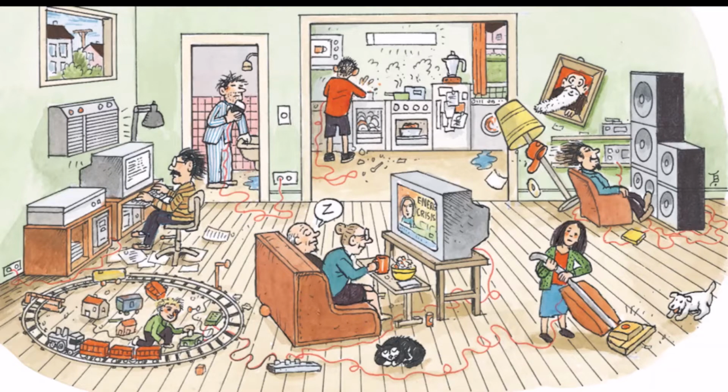Okay, have you identified objects that use electricity?